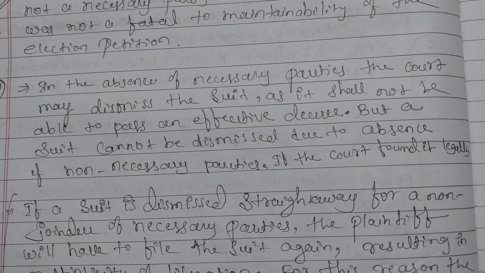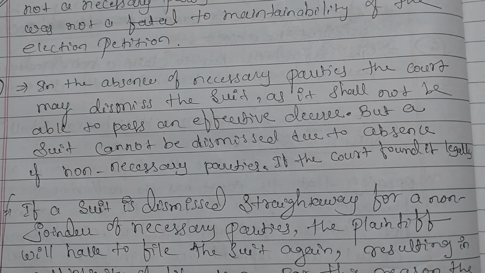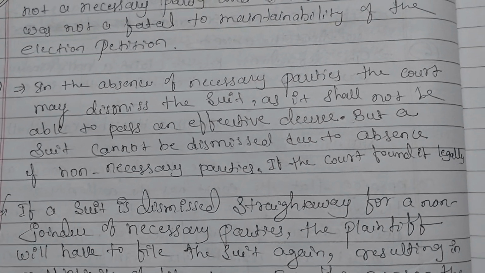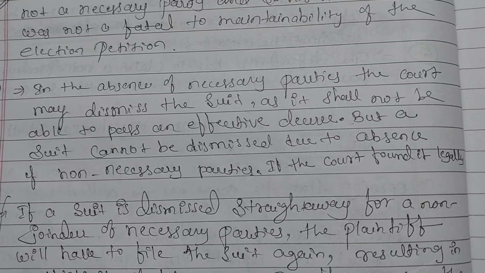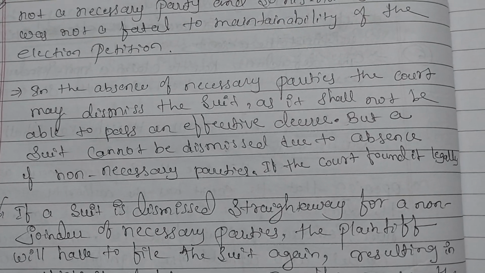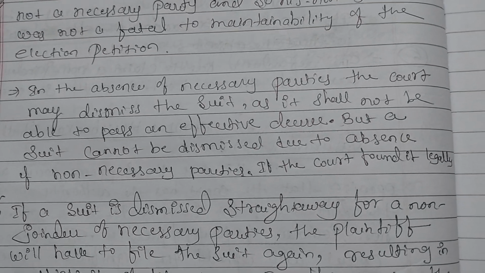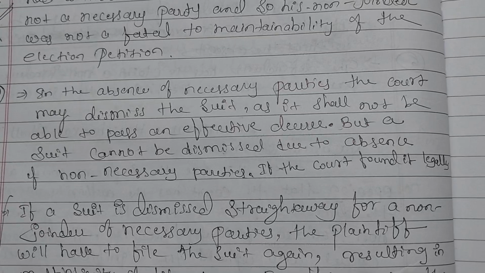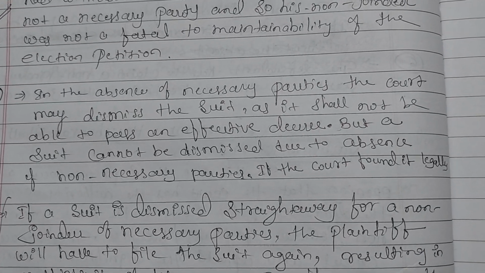In the absence of a necessary party, the court may dismiss the suit as it shall not be able to pass an effective decree. But a suit cannot be dismissed due to the absence of a non-necessary party.